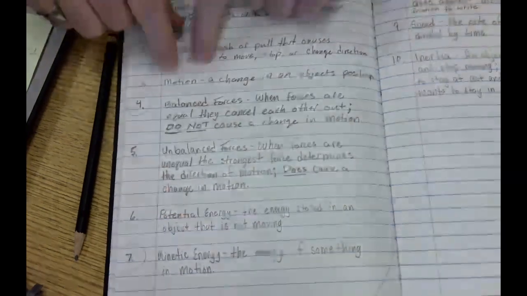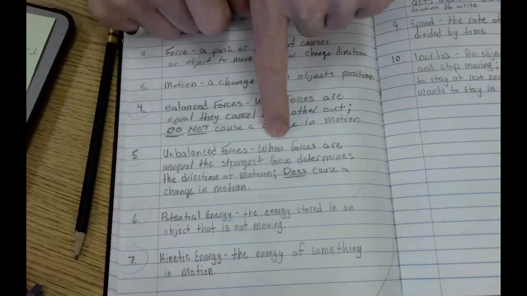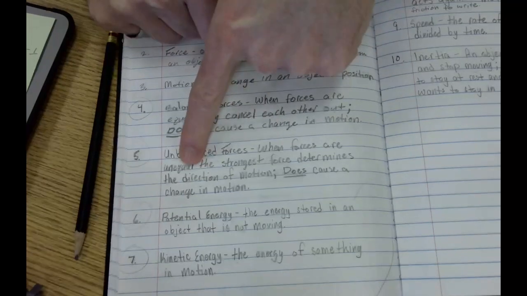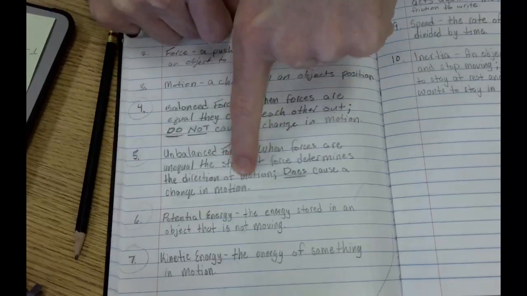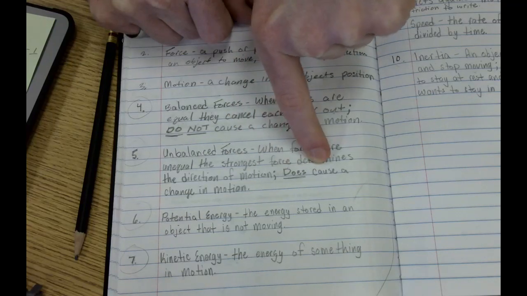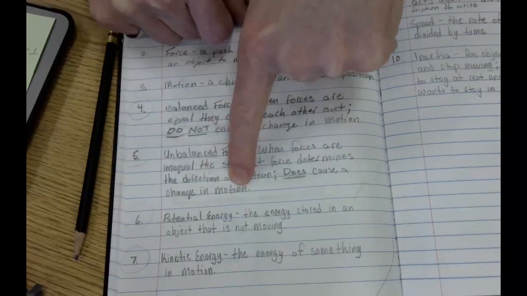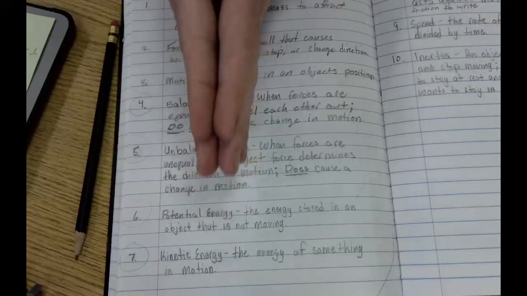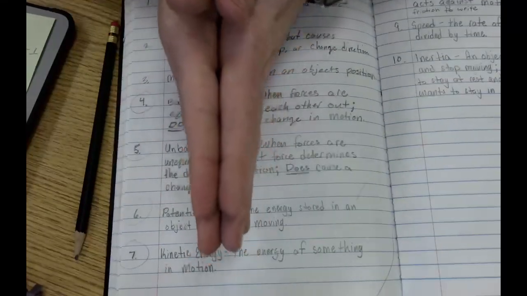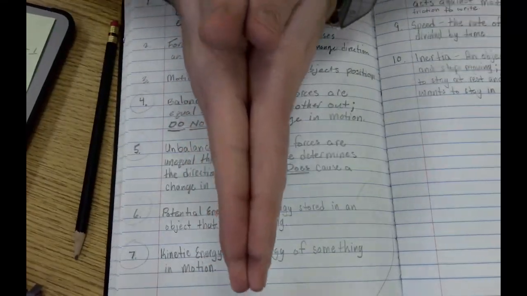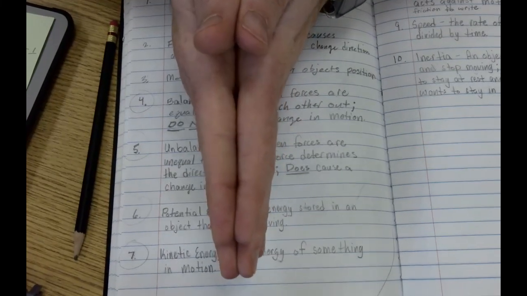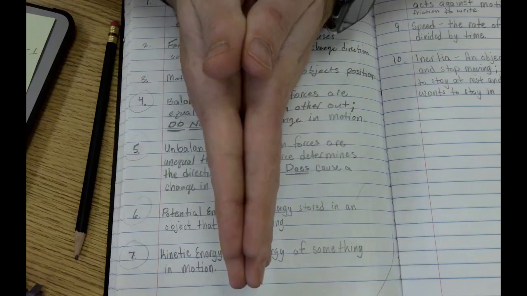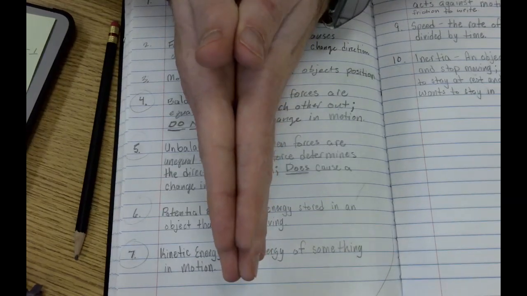But if we go down to unbalanced forces, these are when forces are unequal. The strongest force determines the direction of motion. Does cause a change in motion. So if we bring our balanced forces back, putting our hands together, pressing them evenly, so I'm creating 2 forces of equal magnitude towards each other, right? So remember, these are balanced forces because nothing is moving. The forces are canceling each other out.